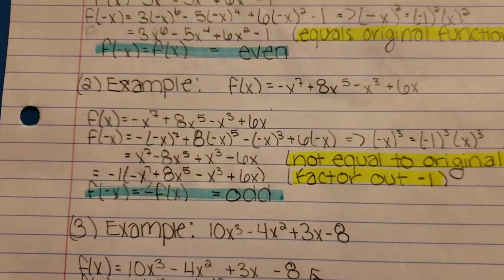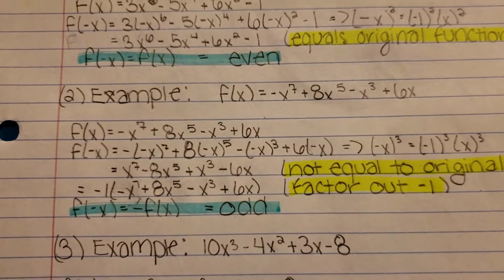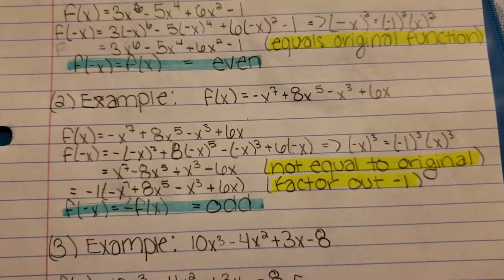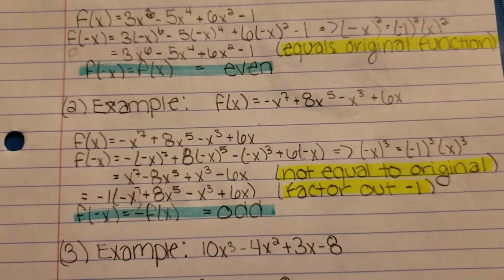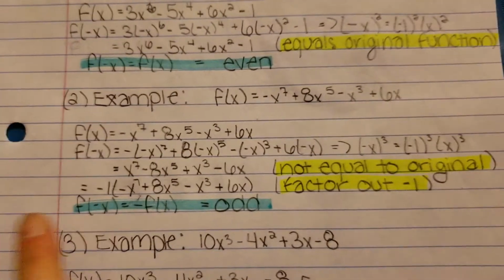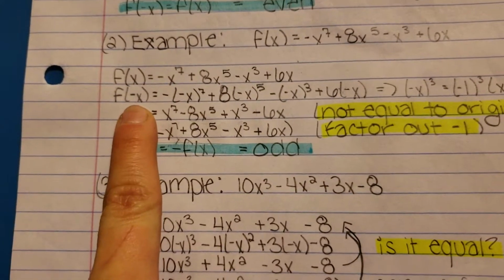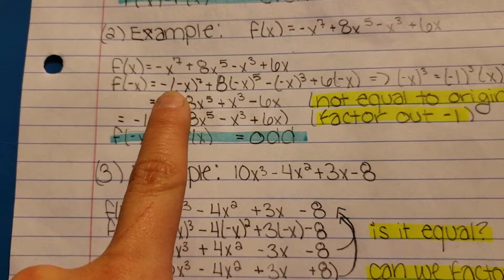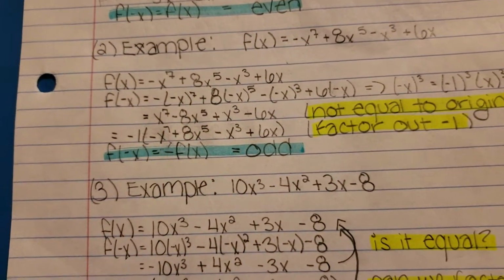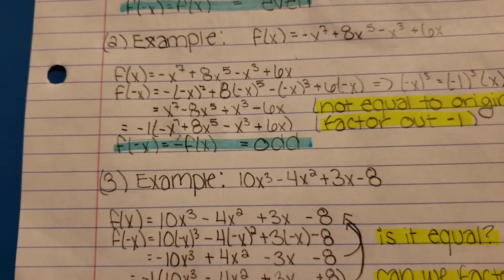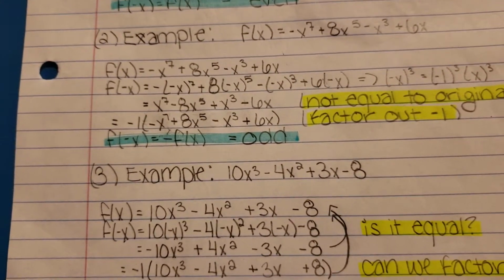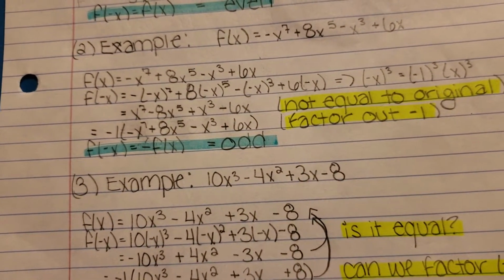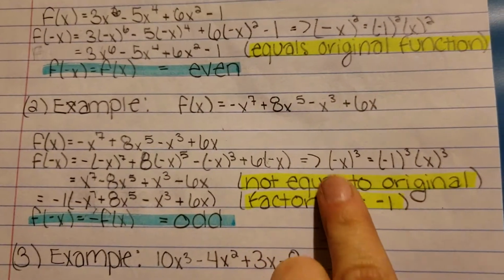The second example is f of x equals negative x to the 7th power plus 8x to the 5th power minus x to the 3rd power plus 6x. When you plug negative x into the function, you get negative 1 times negative x to the 7th power plus 8 times negative x to the 5th power minus negative x to the 3rd power plus 6 times negative x.